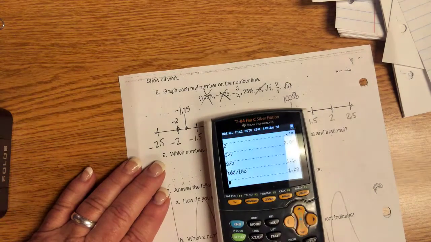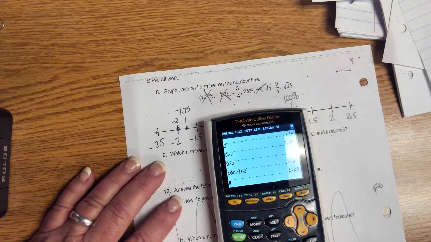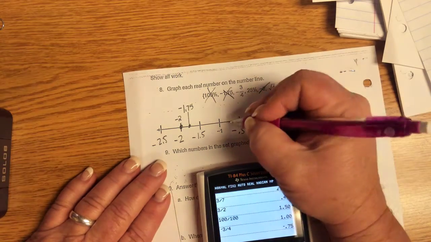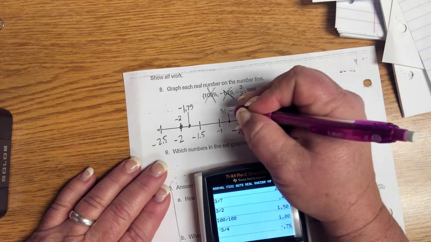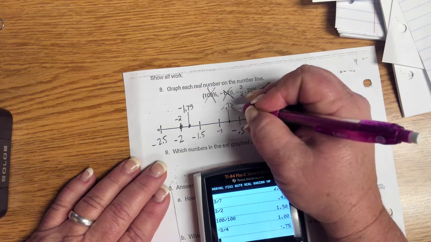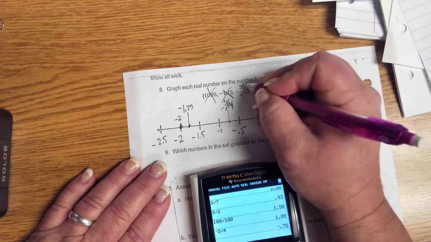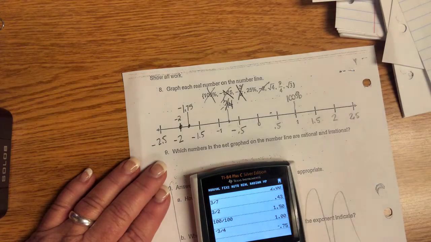Negative 3/4. How am I going to change that? Negative 3 divided by 4. Okay, so it's negative 0.75, which would be about right here. Negative 0.75. Oh, I'm going to put what they have up there. 3/4. Got that one done.